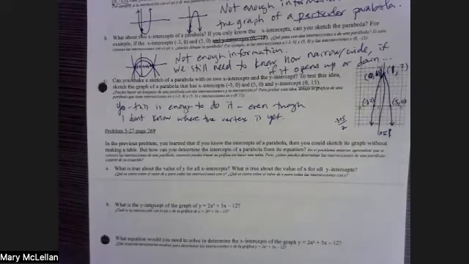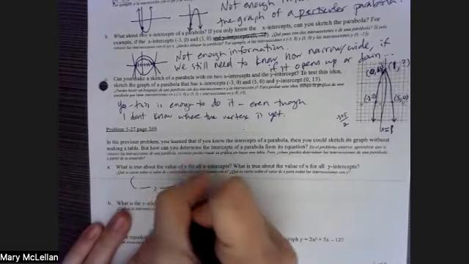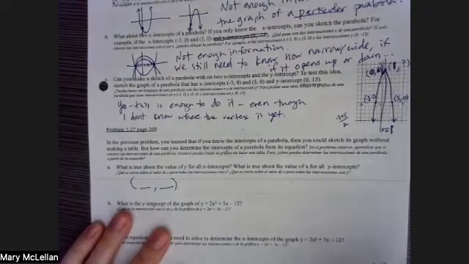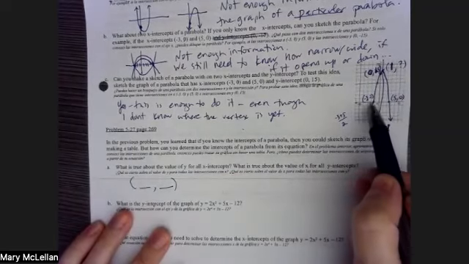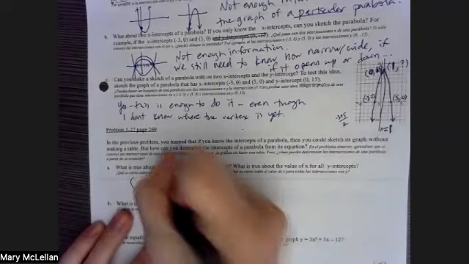Part A says, what is true about the value of y for all x-intercepts? Okay, so if I'm doing an x-intercept, what is true about the value of y? Well, if I'm doing an x-intercept, I'm on the x-axis. For these two, y was 0. I think it's that y is always 0 for all x-intercepts.